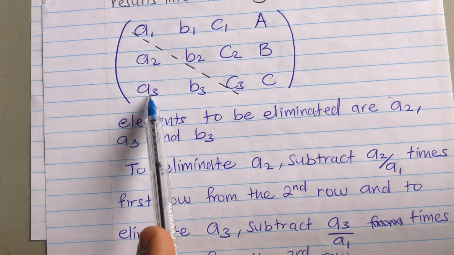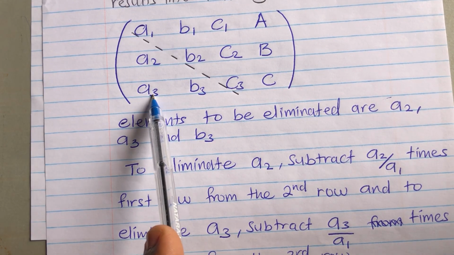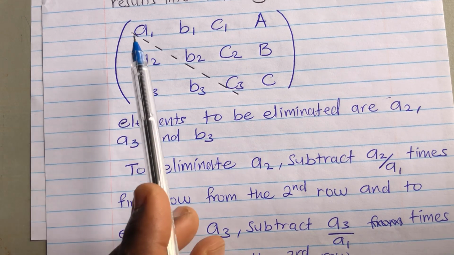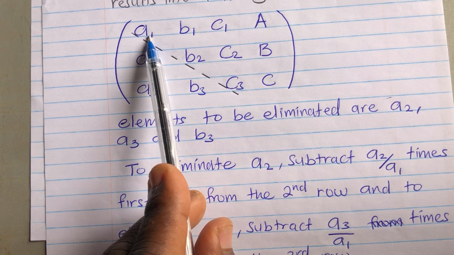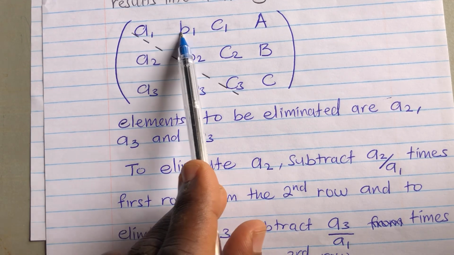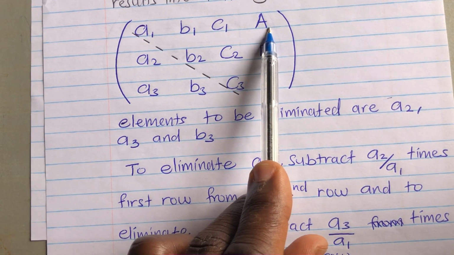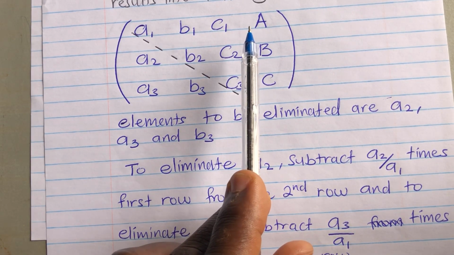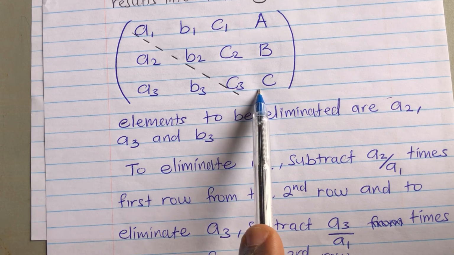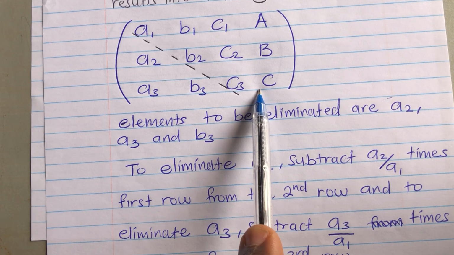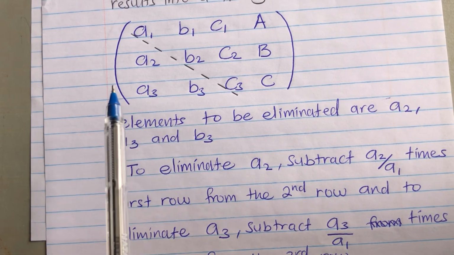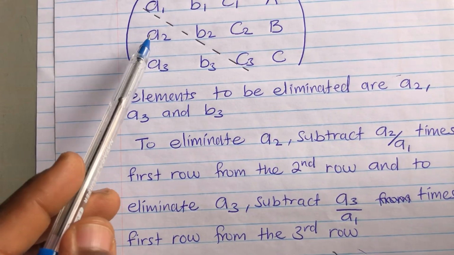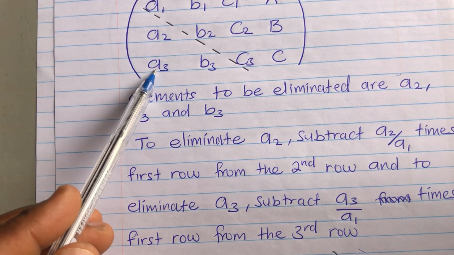Then eliminating A3 is by getting A3 divided by A1. What we get, we multiply by those elements in the first row and take away from the third row, as we shall see in our examples. That is how we shall eliminate A2 and A3.